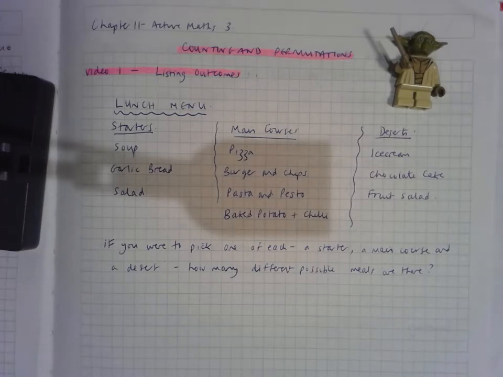This is a video introducing the topic of counting and permutations, which is also sometimes called choices and arrangements. It used to be called permutations and combinations in the old days, but basically it's connected to probability, and it's all about working out how many different outcomes there can be when different things happen.